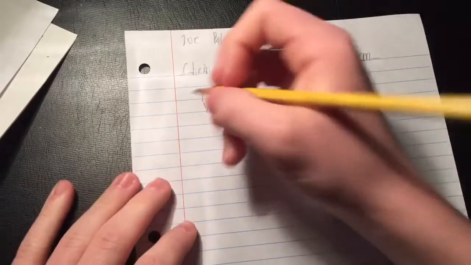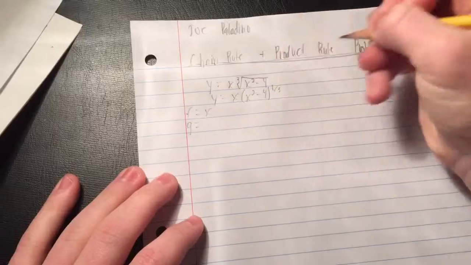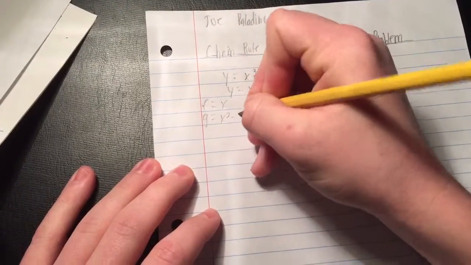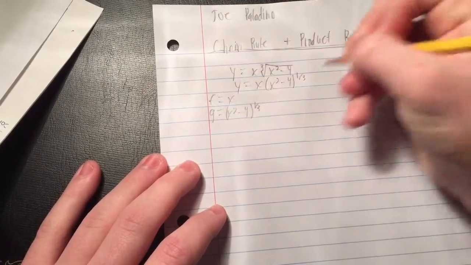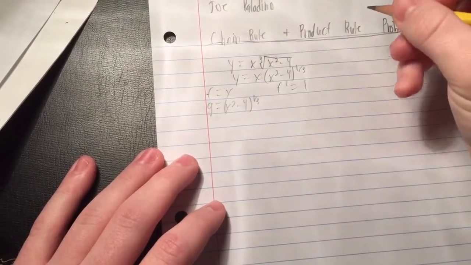So I have to break this up like we do. So the f would be x, g would be (x squared minus 4) to the 1/3. So f prime is just 1. Take the derivative of that.